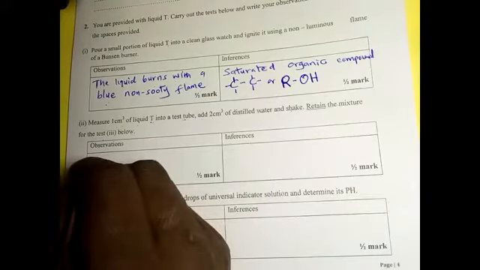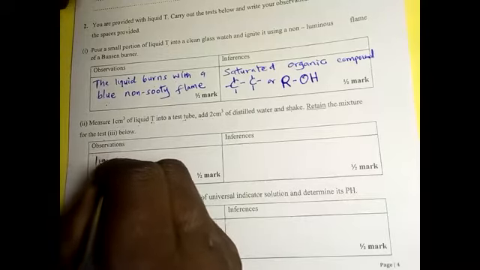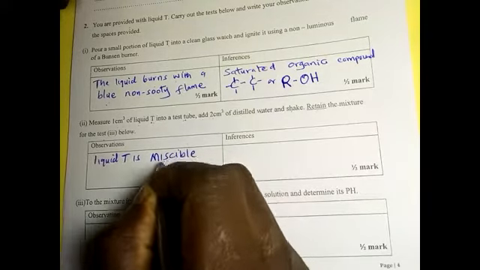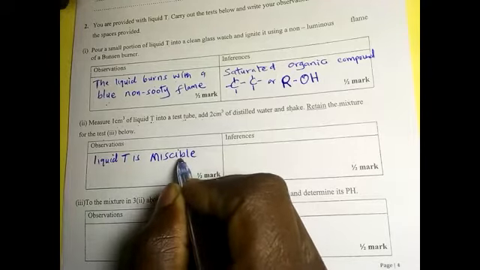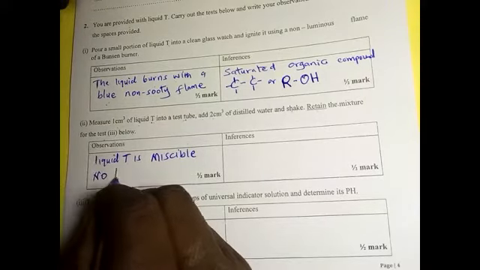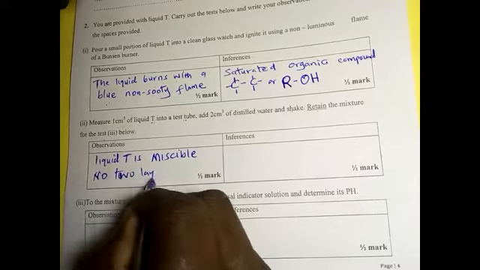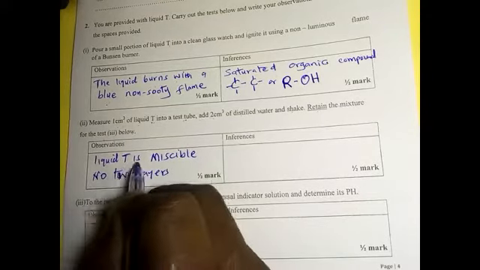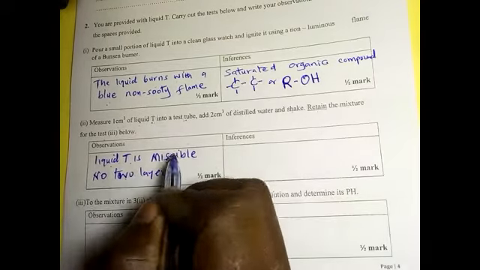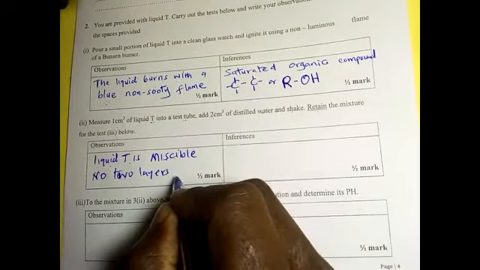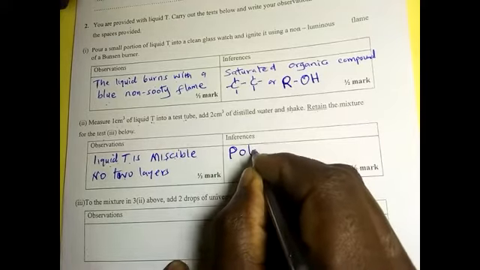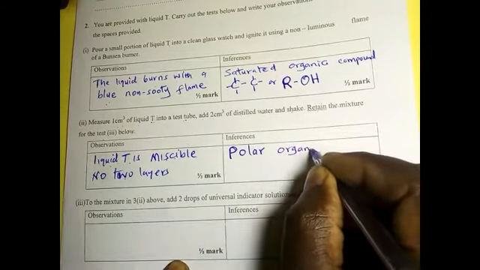So for this one, liquid T is miscible, meaning it mixes in water, forming one layer, a uniform layer. So you can also say that there are no two layers. If there are no two layers, then it means it is miscible. This one is just an option, so the correct one is the liquid T is miscible or mixes to form a uniform layer. Therefore, it means that the liquid is a polar organic compound.